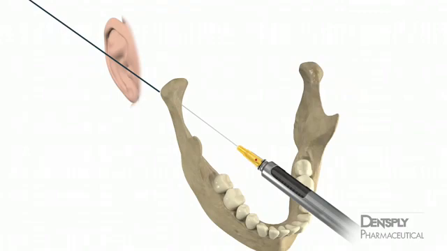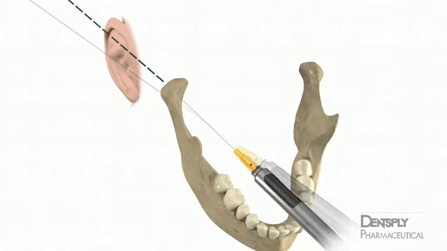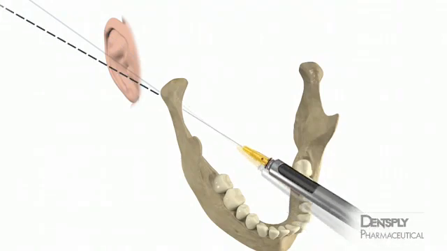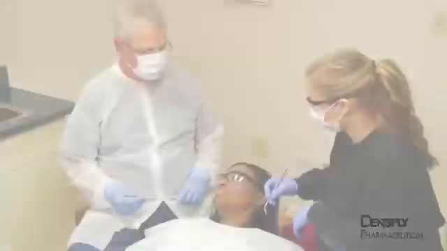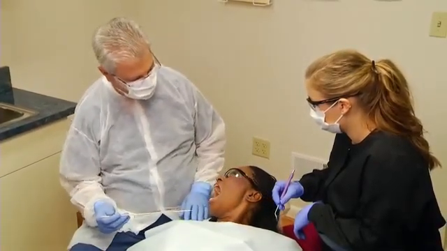Normally, the barrel of the syringe is placed over the contralateral canine. For a tragus that lies flat against the face, the syringe will be located anterior to the canine. With a divergent tragus, it will be posterior to the canine. The patient is requested to open maximally for this injection.